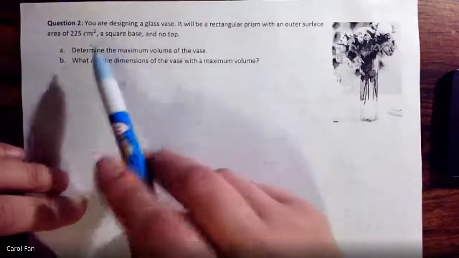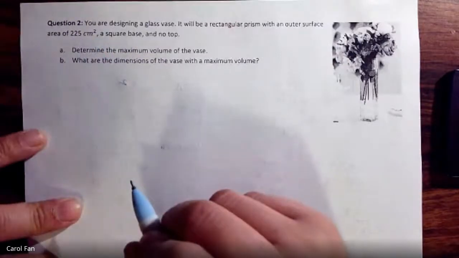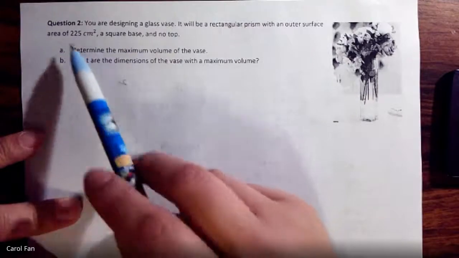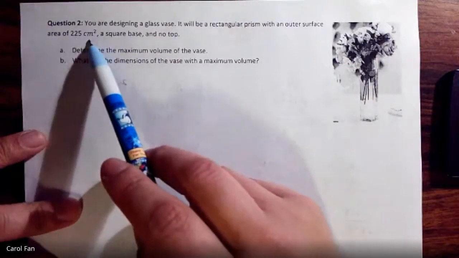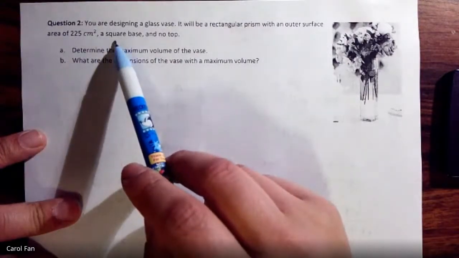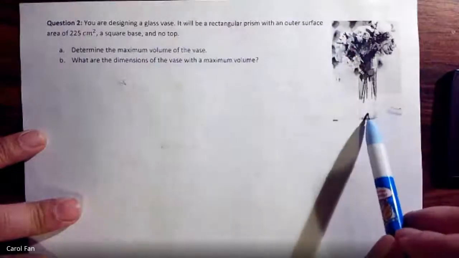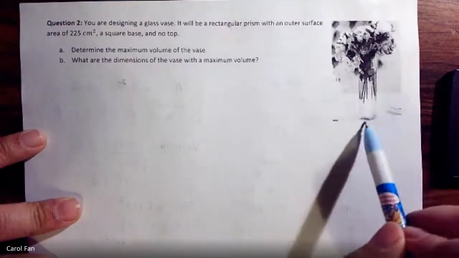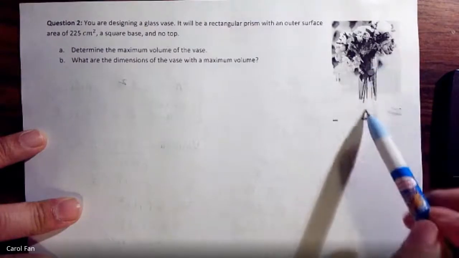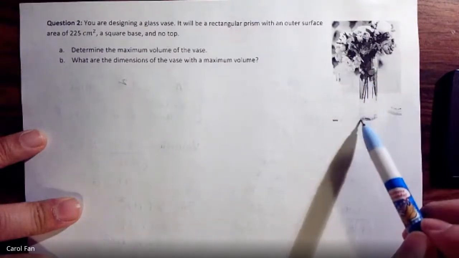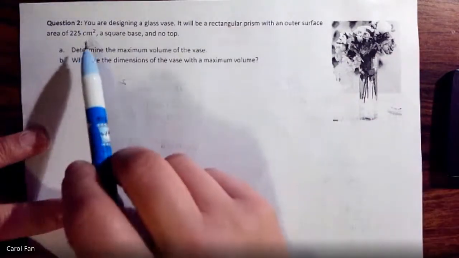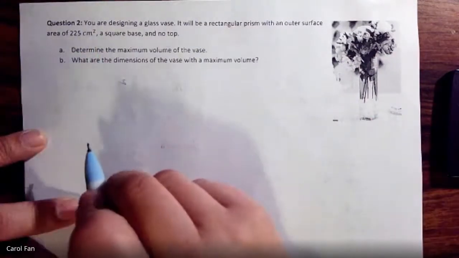Question number 2. You're designing a glass vase. It will be a rectangular prism with an outer surface area of 225 centimeters squared, a square base, and no top. So I've got a vase here. The vase is square at the bottom, but the height is somewhat different than the base. So we know that it's not a cube.